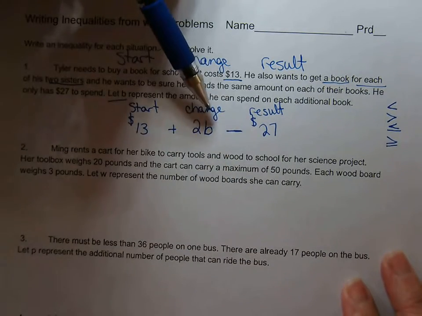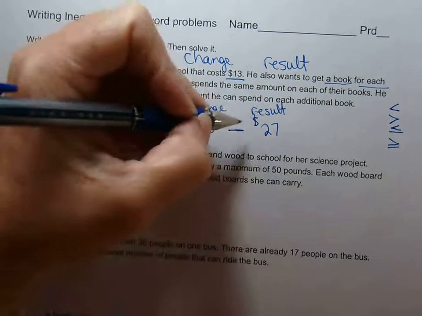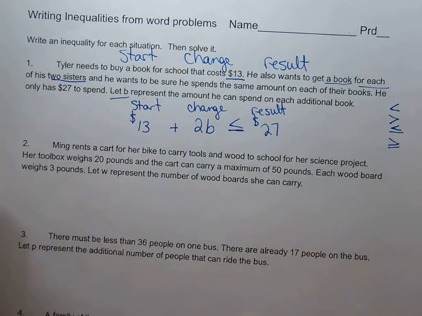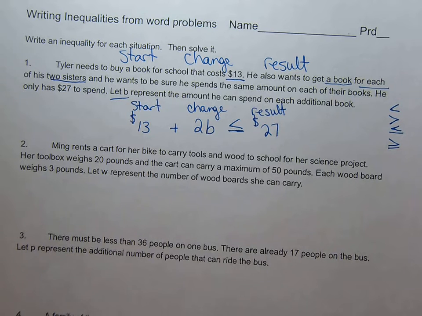Now the tricky part. Which way will my sign go? So could the 27 be, he can't do any more than 27? He only has $27. So everything else has to be less than the $27. Now we set up the problem, and then we would need to solve it. Okay?